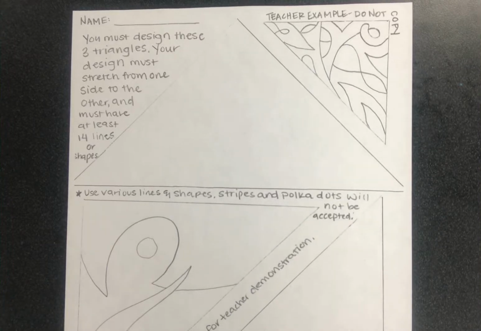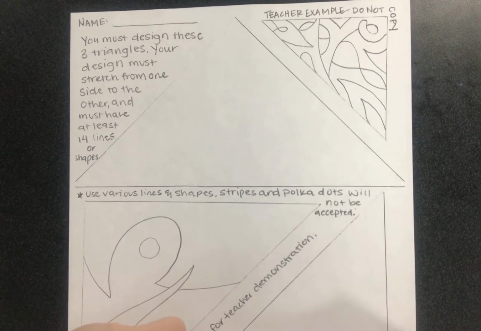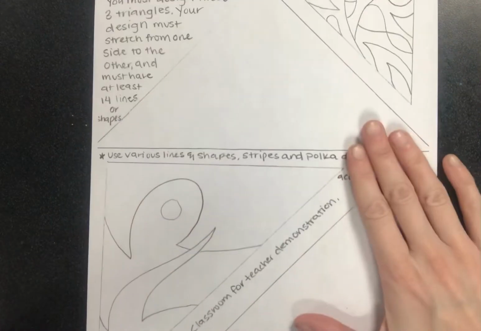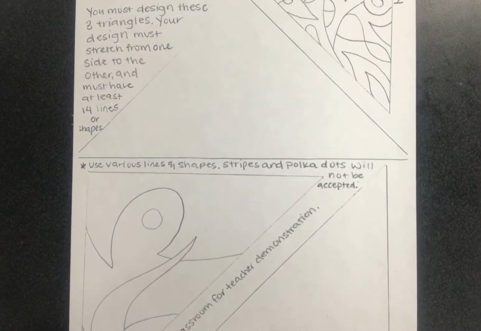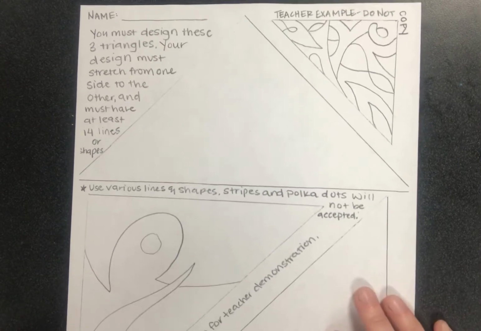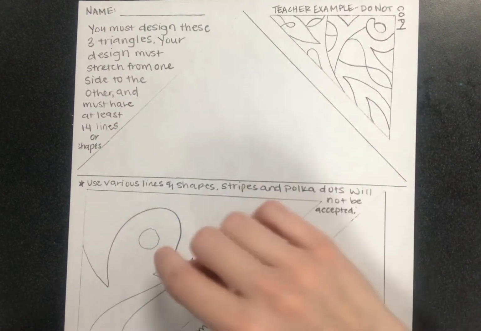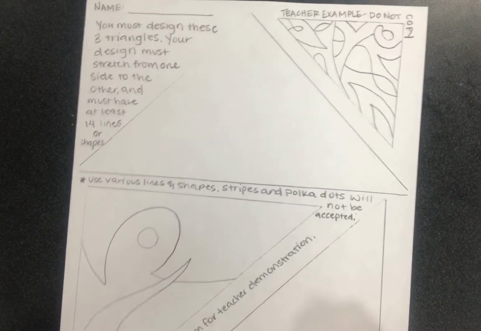I'm going to be going over what y'all are doing today in class while I am not here. You are given a worksheet. It has 3 blank triangles on it, and your assignment today is to come up with 3 different complex designs.